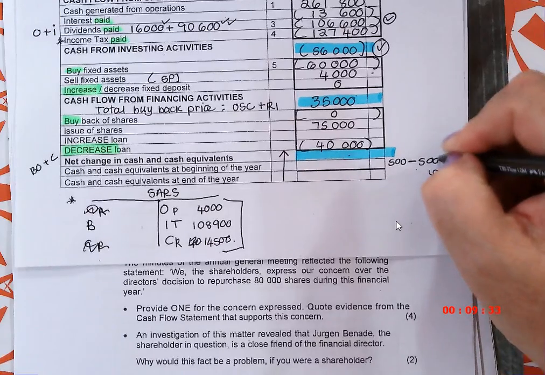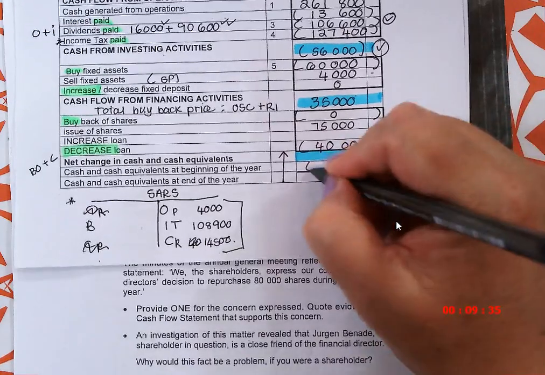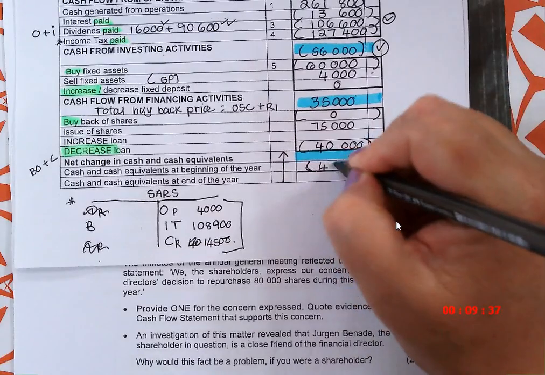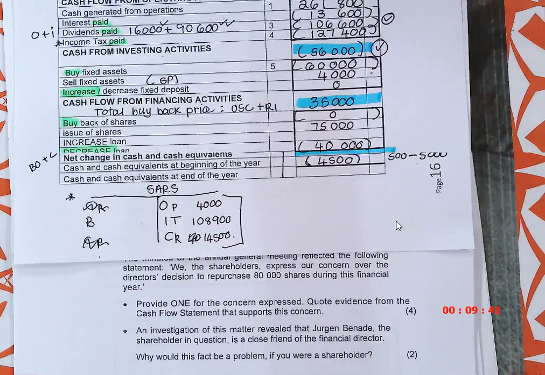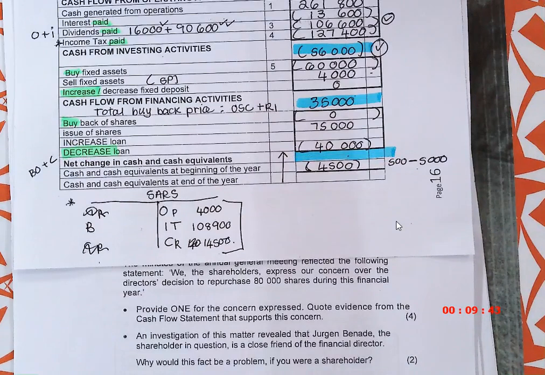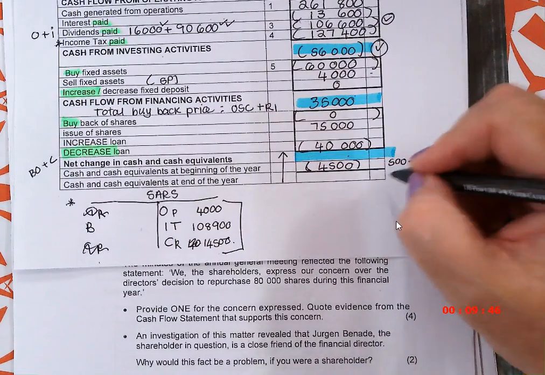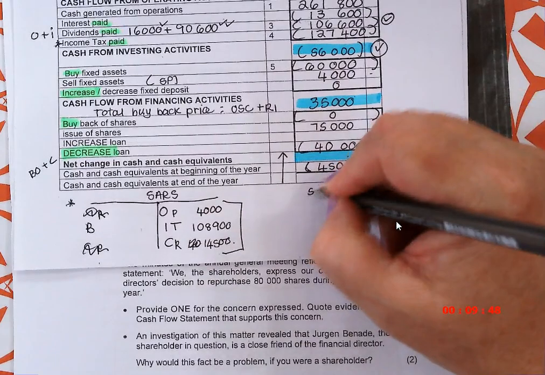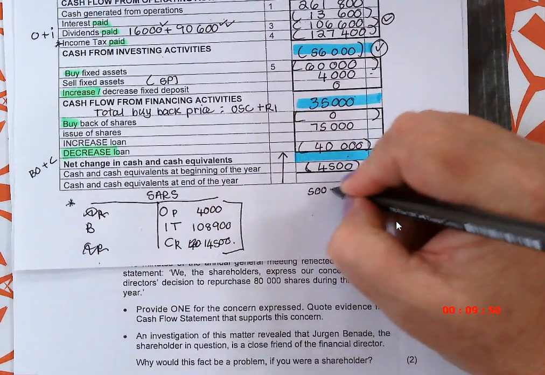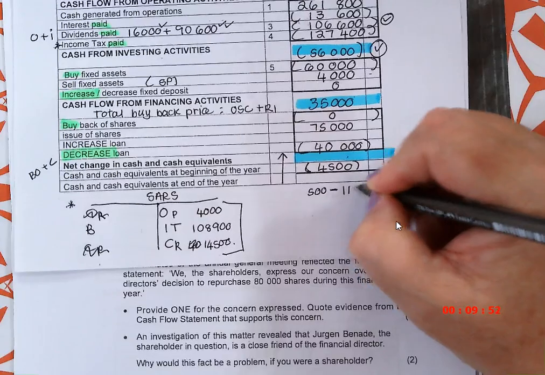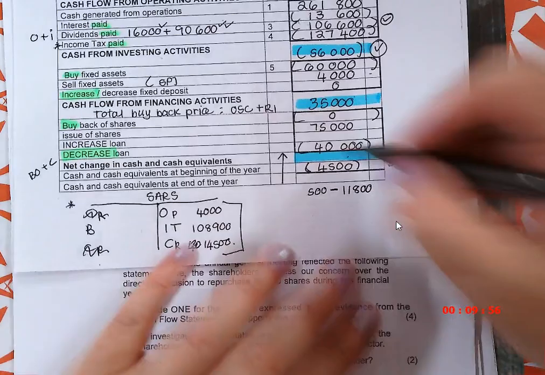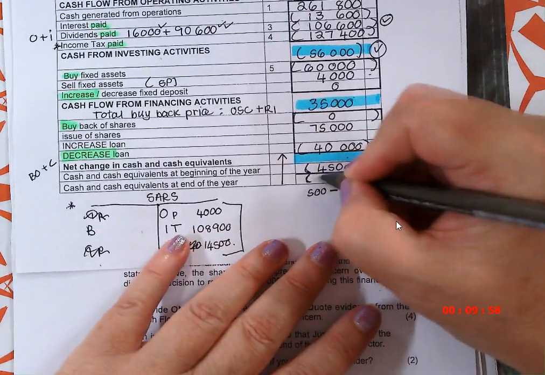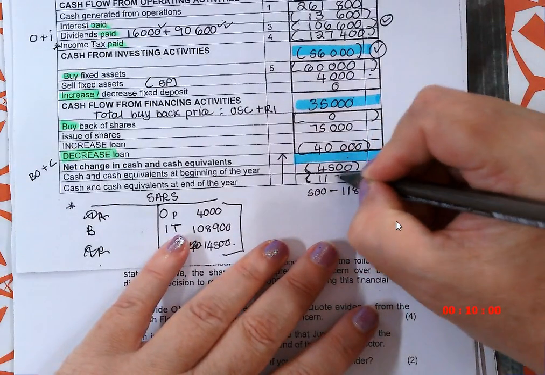So I'm starting with a negative 4,500. When I look at the closing, the cash is 500. The overdraft is 11,800. So again, I have a negative 11,300.